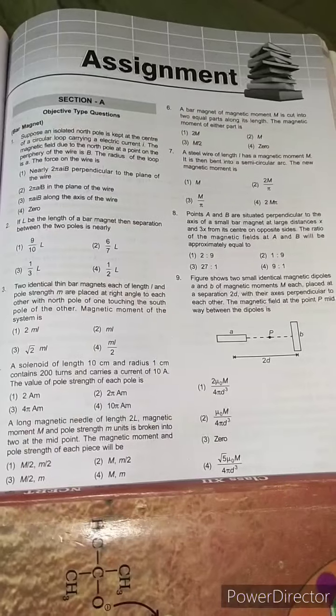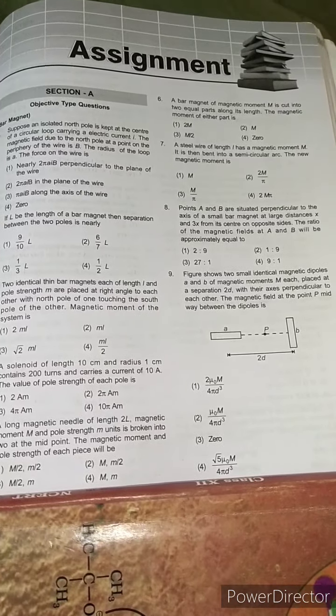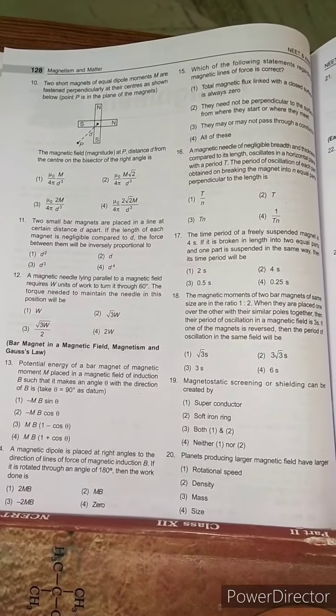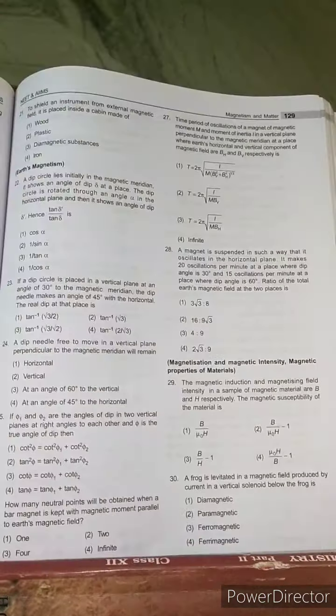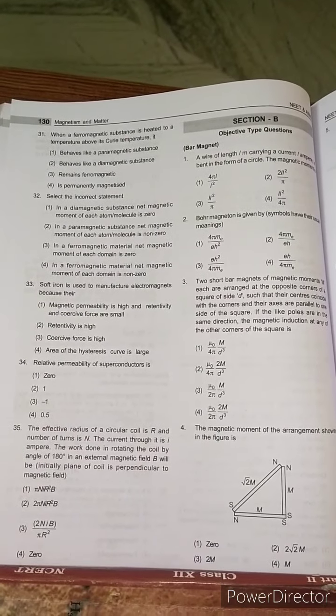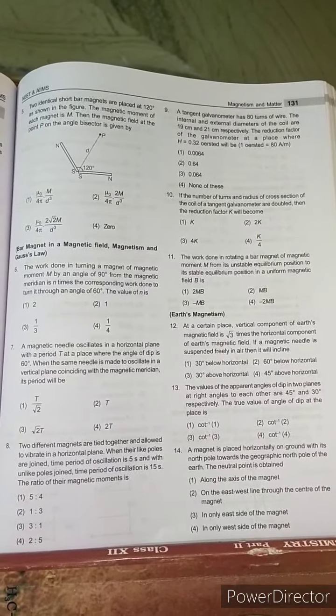You guys need to solve questions to improve your concepts. All good level questions, pretty decent ones, especially section B, which is my favorite. And yeah, your chapter comes to an end.